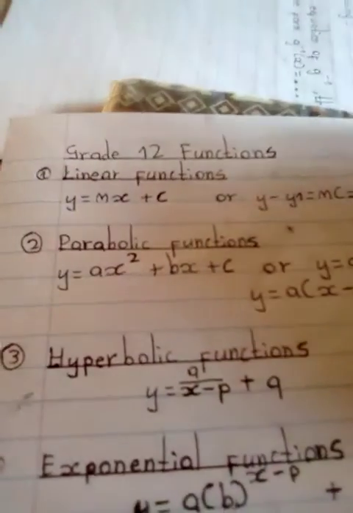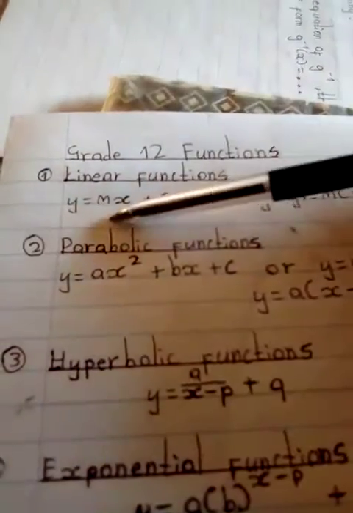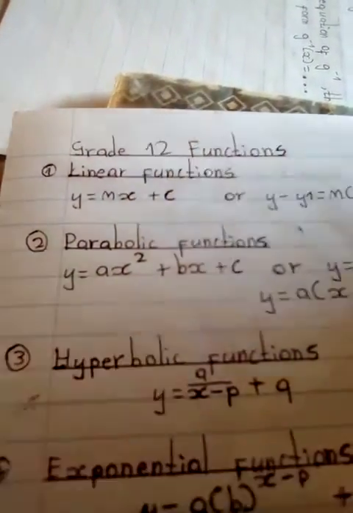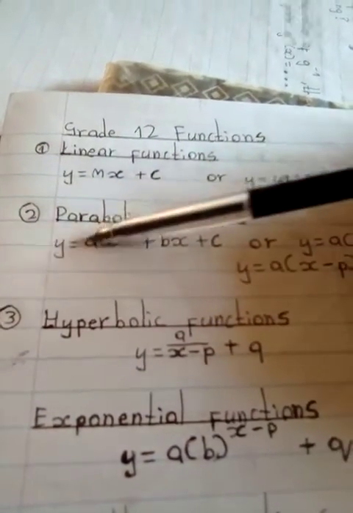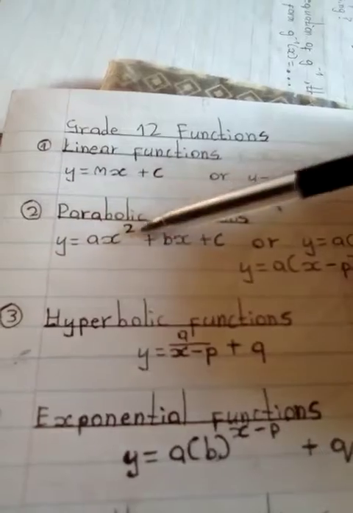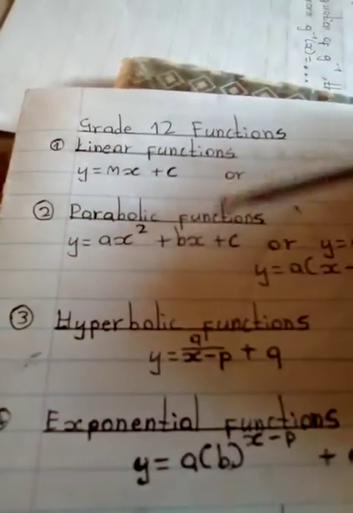And we will talk about the parabolic functions. We have 3 equations of the parabolic functions. The standard form of a parabolic function is y equals ax squared plus bx plus c.